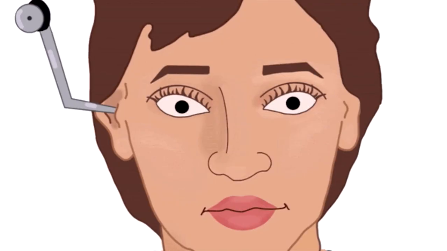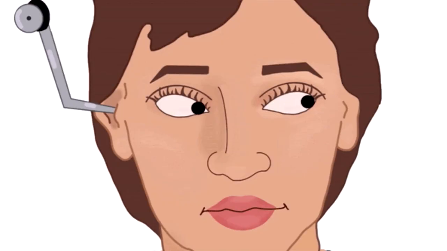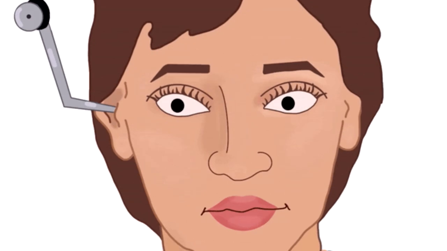Here is the warm caloric test. The direction of the slow phase is away from the ear instilled with warm water, while the direction of the fast phase is toward the ear. Here you see the cold water caloric test. Please pay attention to the fact that the direction of slow phase is toward the ear instilled with cold water, while the direction of the fast phase is away from the ear.